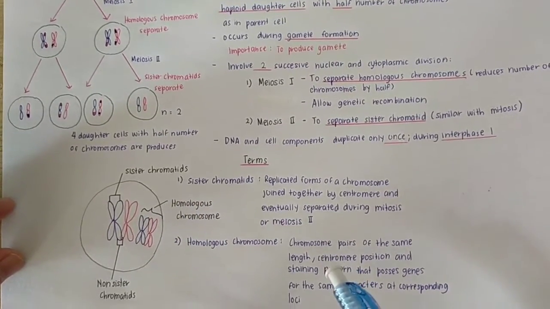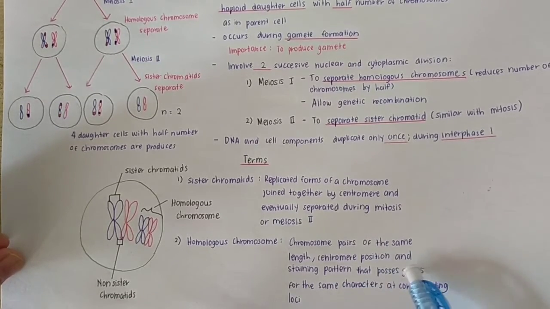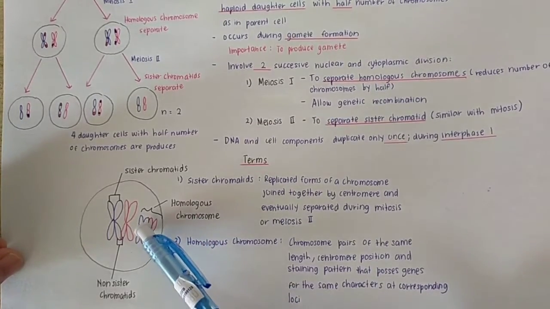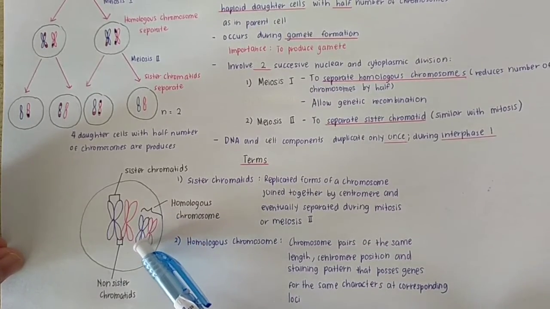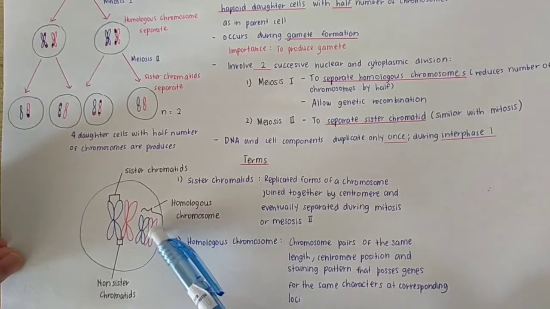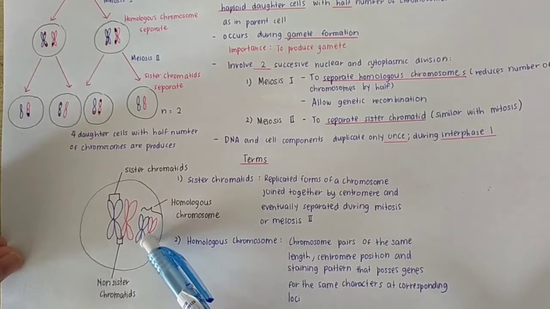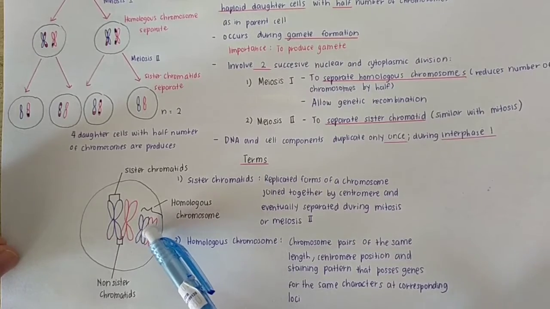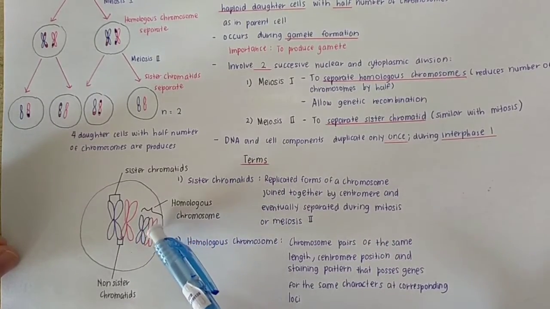Okay, so homologous chromosome refers to the chromosome pair of the same length, centromere position and staining pattern that possess genes for the same characters at corresponding loci. Okay, so untuk homologous chromosome, chromosome tu mestilah kalau kita tengok dari segi dia punya length adalah sama, and then dari segi dia punya centromere position also will be same, and also it will possess same genes, okay, for the same character at corresponding loci. Okay, loci here we refer to the location of the genes, okay, that are located on the chromosome.